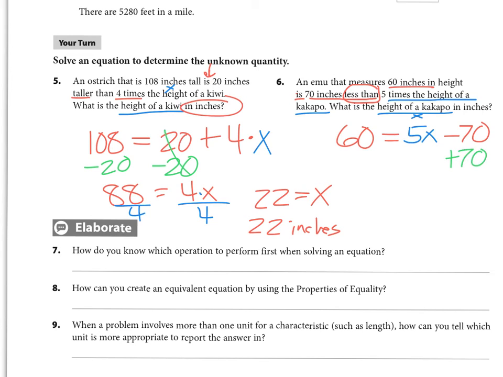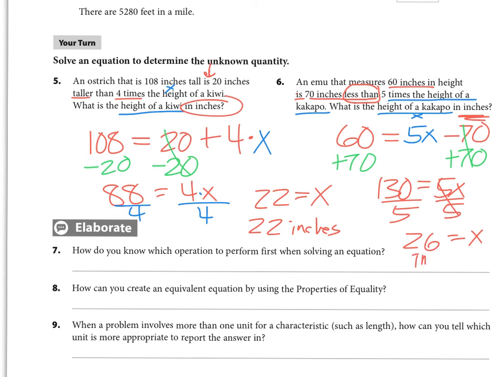So we do the opposite, so we add 70. So that's 130 equals 5x. You divide both sides by 5. And that's going to give us, let's see, 26 equals x. And again, it's in inches, so 26 inches.